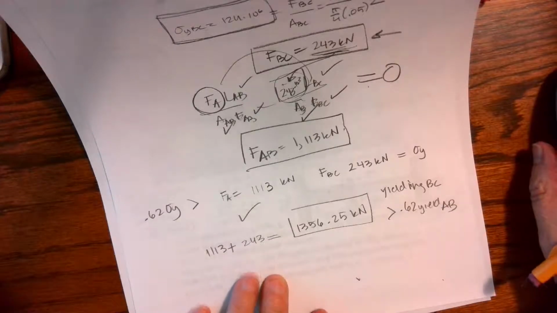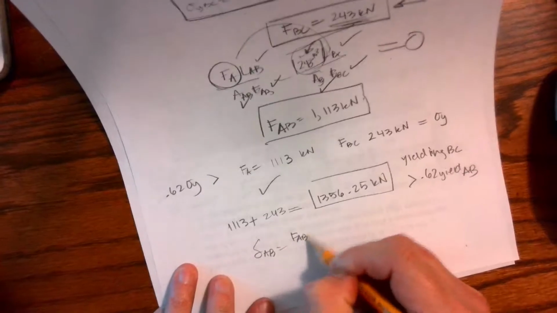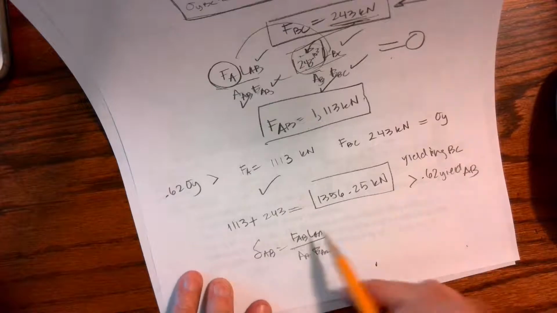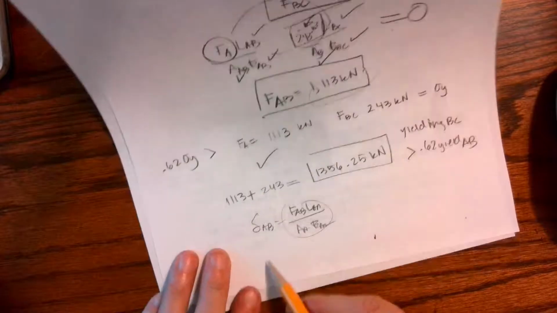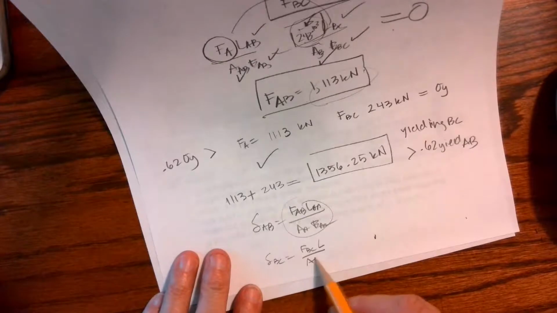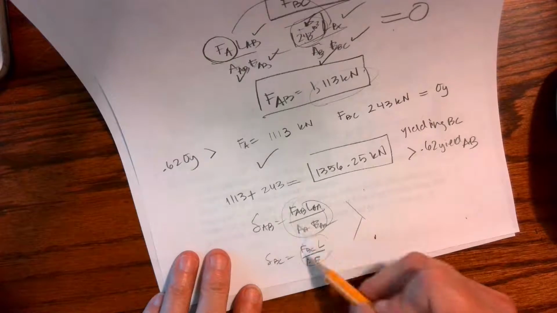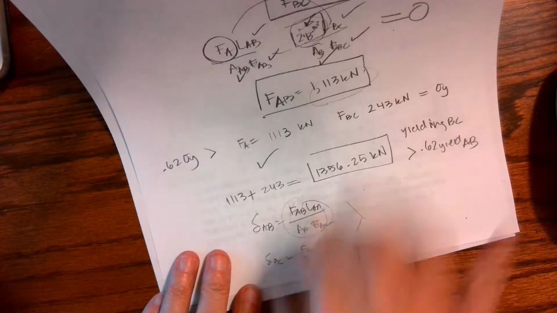Okay, and now if I wanted to calculate deltas, well, delta AB is force AB times length AB over area AB times EAB. I have the force and all of this information. And I could do the same thing with BC. When I plug all of these in, I should get that they are equal and opposite. They are the same value. If they are not the same value, then I have messed up my math, and I have just grown used to checking everything.